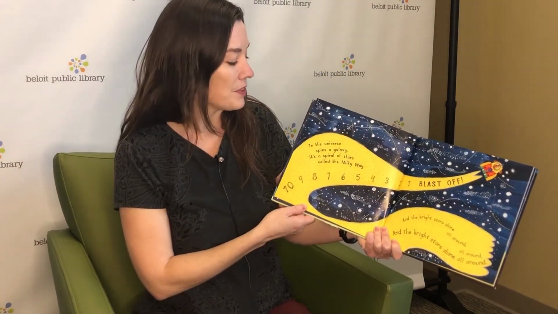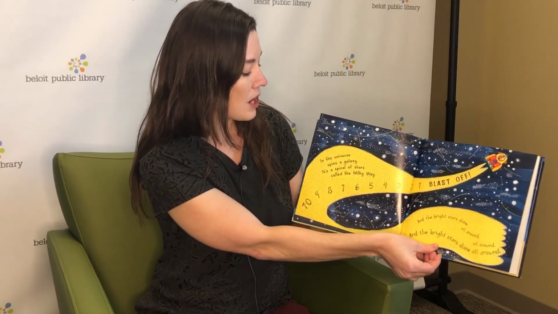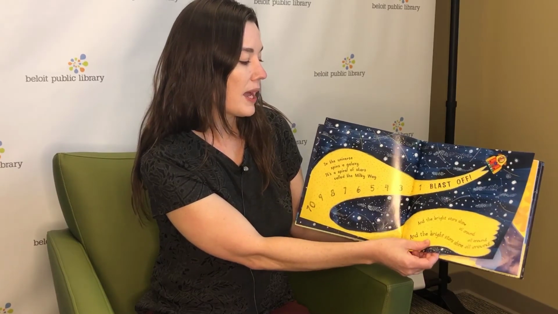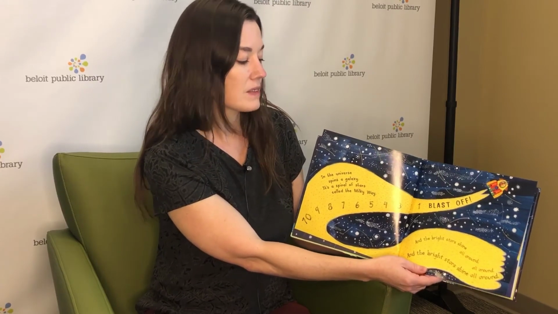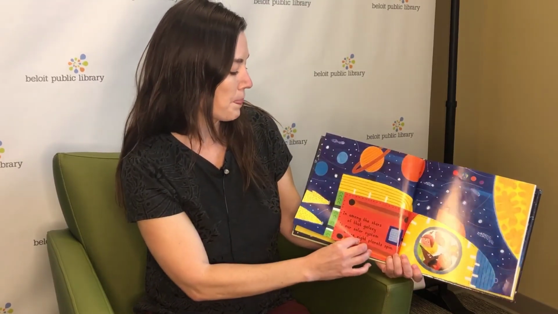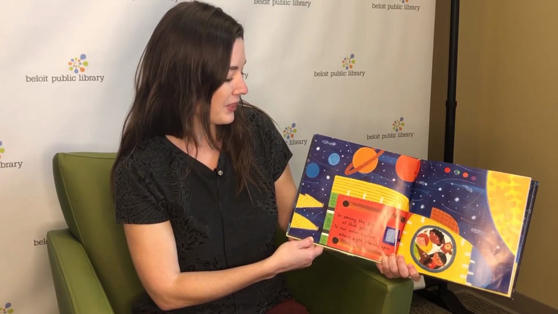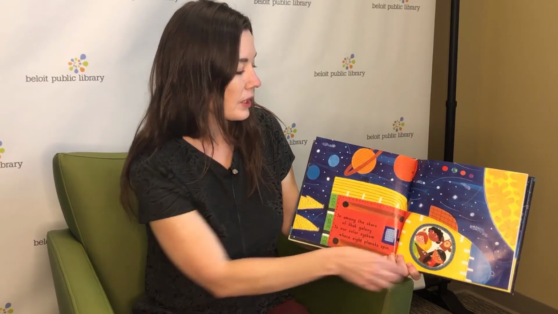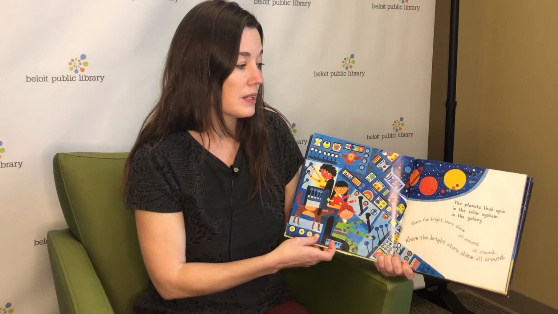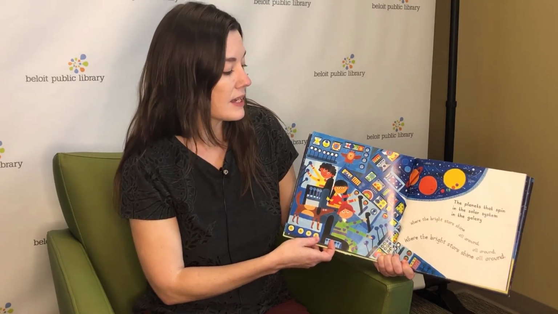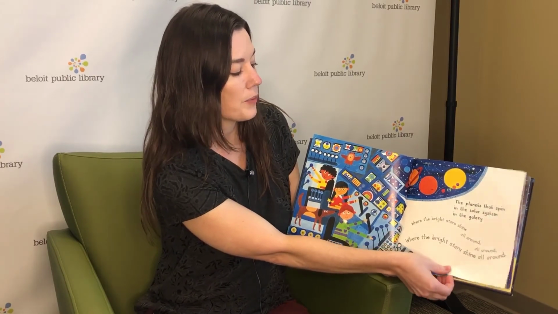In the universe spins a galaxy. It's a spiral of stars called the Milky Way. And the bright stars shine all around. In among the stars of that galaxy is our solar system, where 8 planets spin. The planets that spin in the solar system in the galaxy, where the bright stars shine all around.